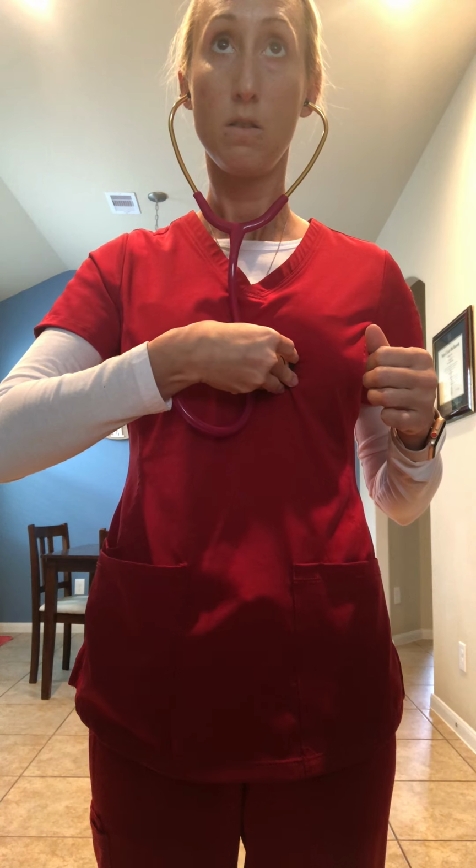Third intercostal space on the left, which is Erb's point. Fourth intercostal space on the left, which is tricuspid. Fifth intercostal space, midclavicular line, which is mitral. Good.